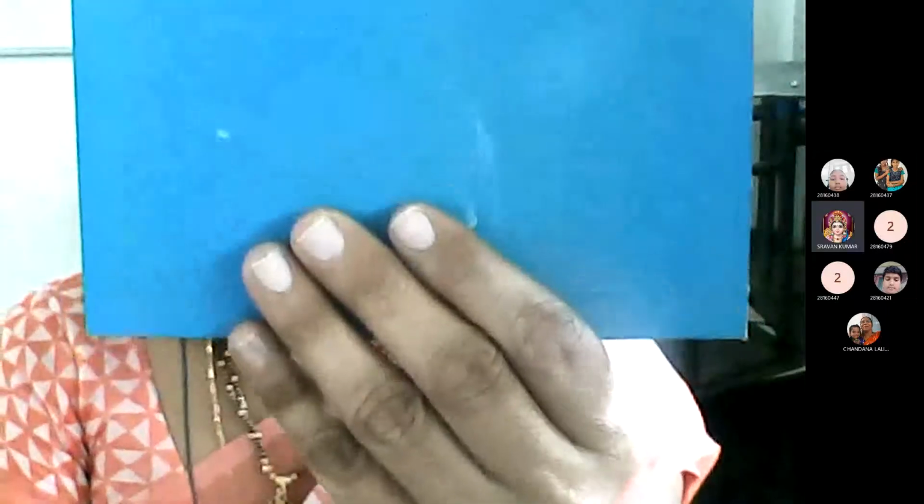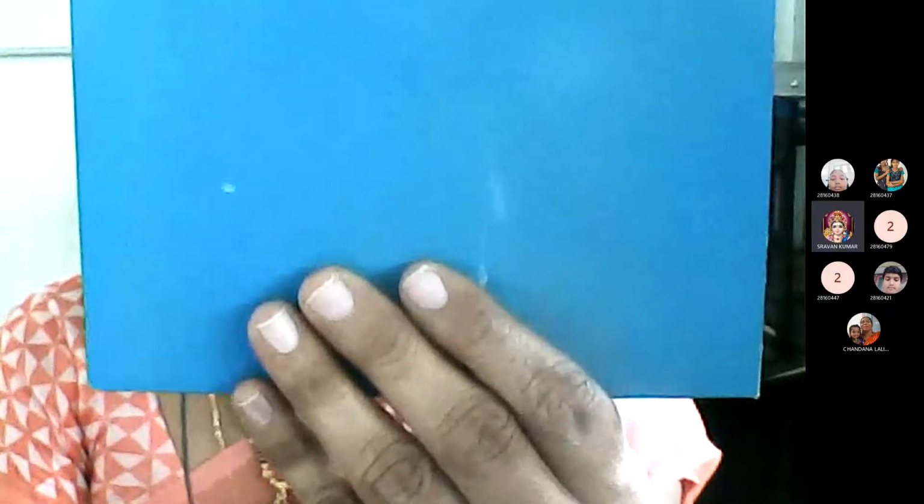Now, Sahasra, what is this shape? That is a square shape. Yes, this is a square. So, what is a square? A square is a plain figure with four edges and four corners. In a square, all the four sides are equal. Yes, a square is a plain figure with four edges, four corners, and all the sides are equal.